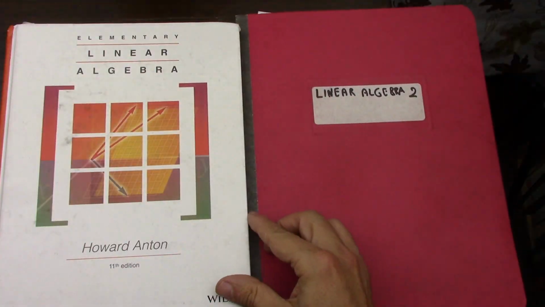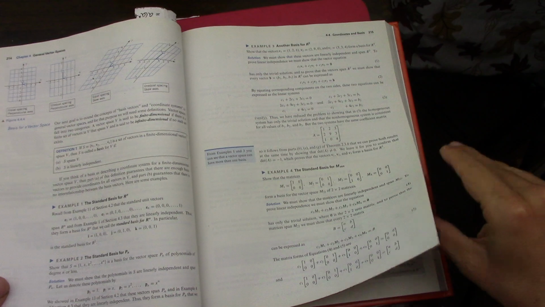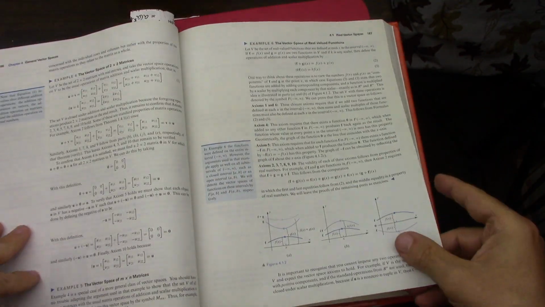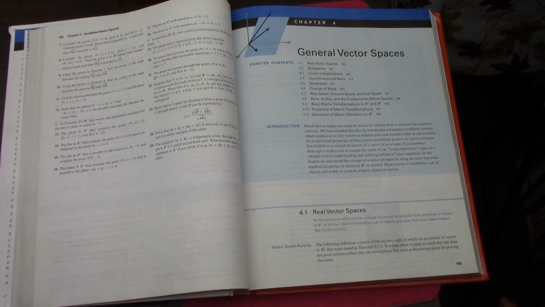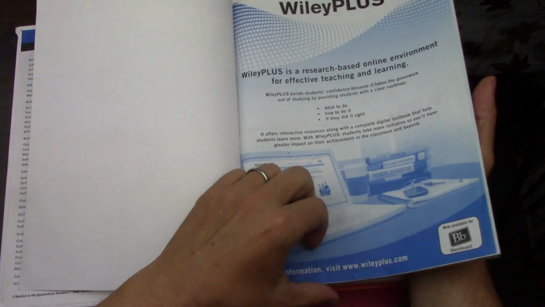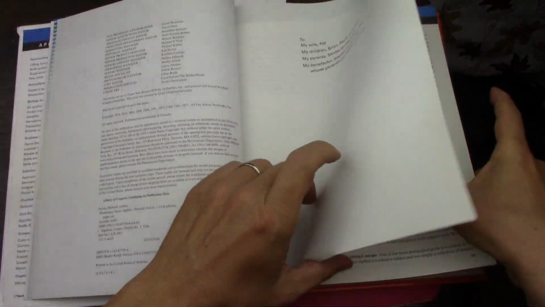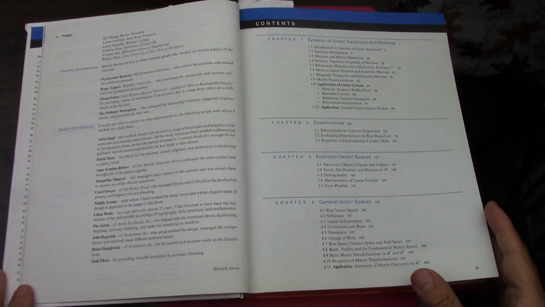So I'm going to show the book first, as always. So the first 3 sections of chapter 4. In the case of linear algebra, if I go to the main table of contents, it reminds me a little bit of when I did real analysis, Wade.